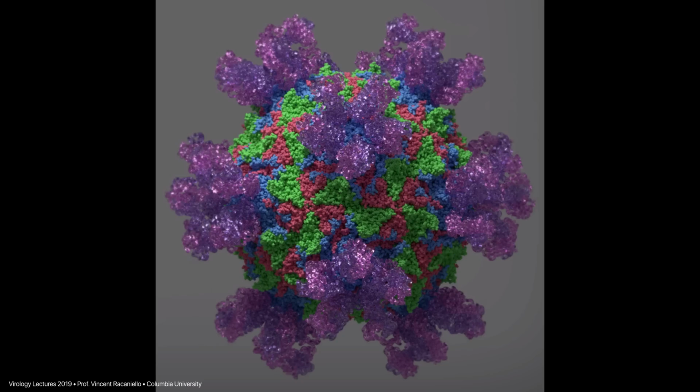And bound to it is a single monoclonal antibody. That means it recognizes a single epitope on the viral capsid. And so these are the monoclonal antibodies in purple. And what you can see is that there are 5 around each 5-fold axis of symmetry, exactly as you would predict. For any epitope on the capsid, there would be 5 of them around the 5-fold axis.